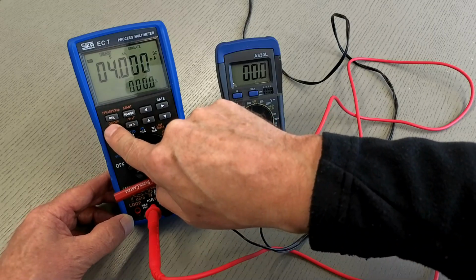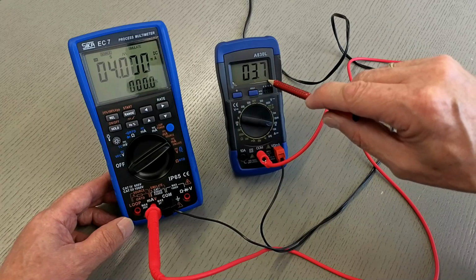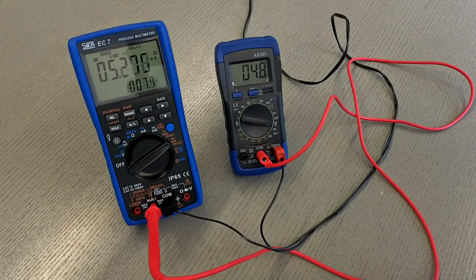I switch on the current into the loop. We have the 4 milliamps in the loop, and I press start. And now it's increasing. You see the current in the loop is increasing, and from 4 to 20 milliamp it takes approximately 30 seconds. And if you reach the 20 milliamp, then it will decrease down to 4 milliamp.